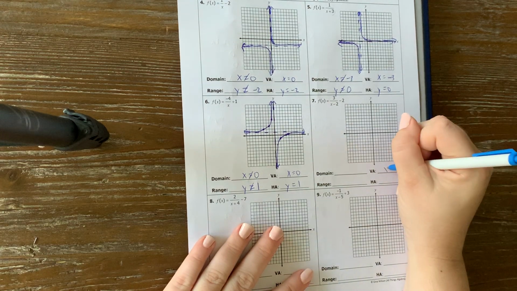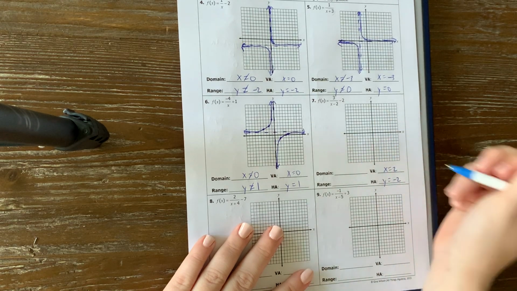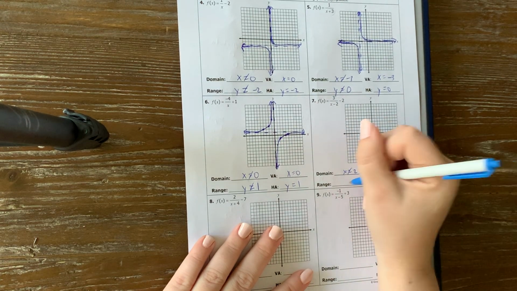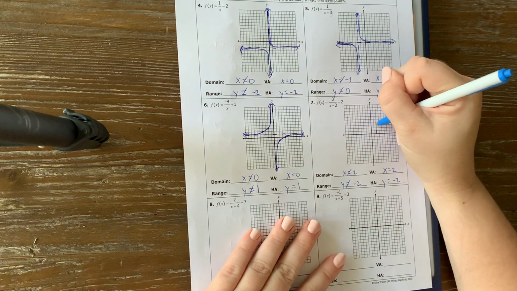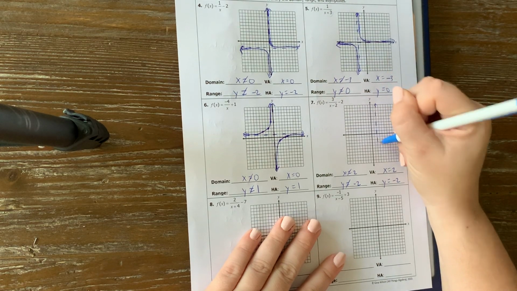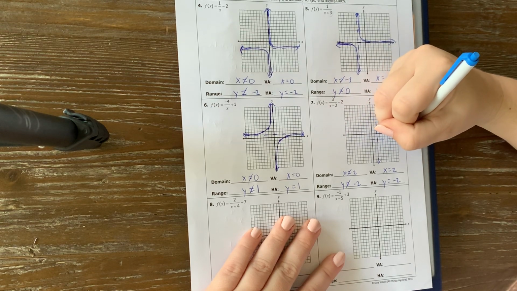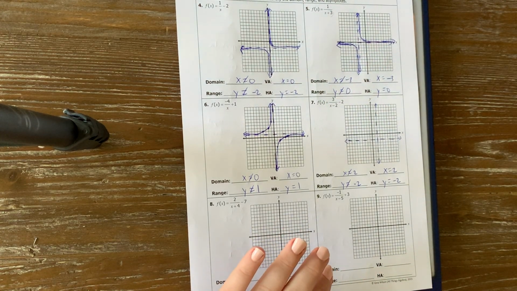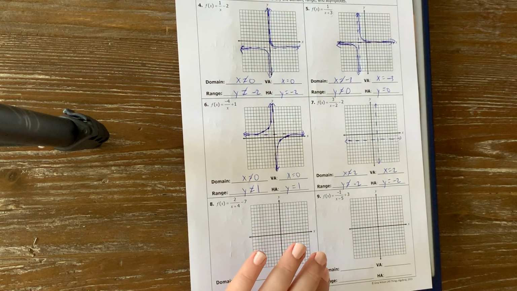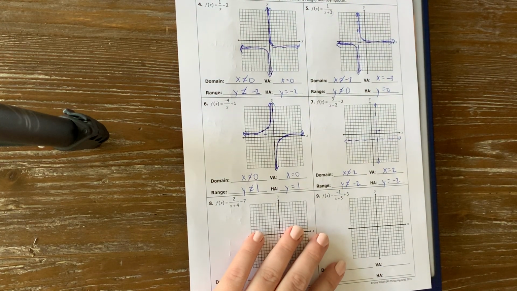Okay, all right, number 7. Our vertical asymptote is going to be x equals 2, and our horizontal asymptote is y equals -2. So our domain is x does not equal 2, and our range is y does not equal -2. Okay, and then our points are going to be at 1, 2, 3, 1.